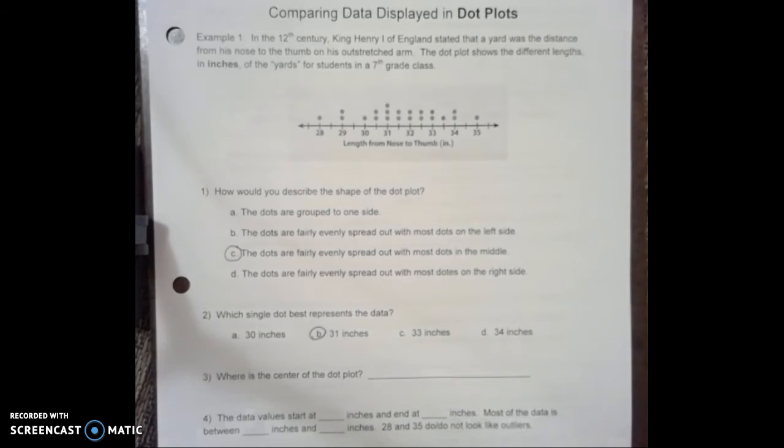In question number 3, we're being asked to find the center of the dot plot. Remember that the center is also called the median. Count up the number of dots that you see on the number line. You should see that there's an odd number of dots, meaning that there should only be one in the middle.